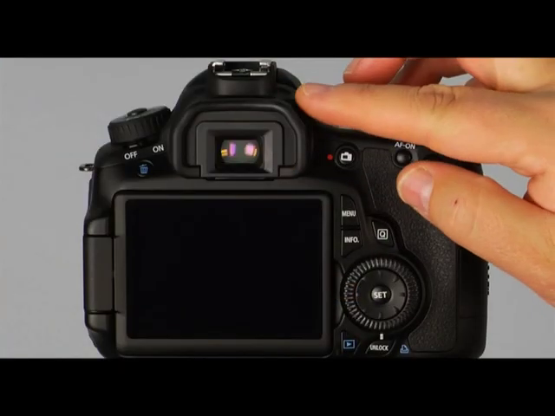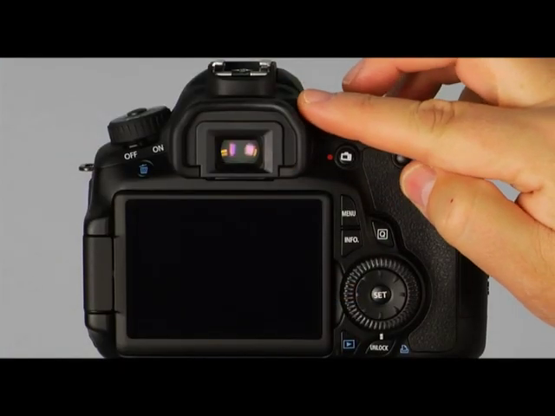The last thing you'll want to do is focus the viewfinder. To do this, use the Diopter adjustment dial located to the right of the eye cup. Rotate the dial until the automatic focus points in the viewfinder are in sharp focus. Now that the battery is in, the lens is attached, and the memory card is installed, you are just about ready to take your first picture.